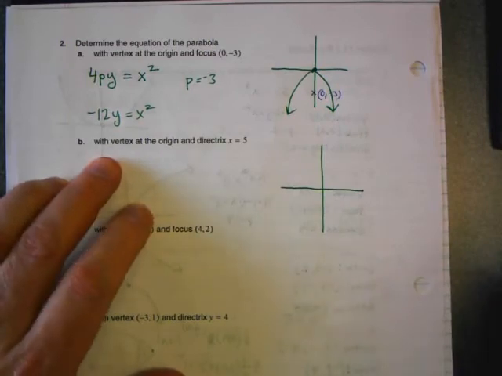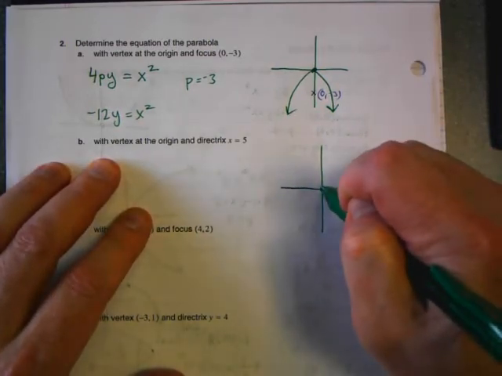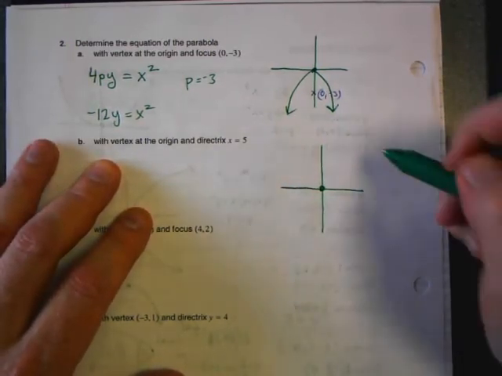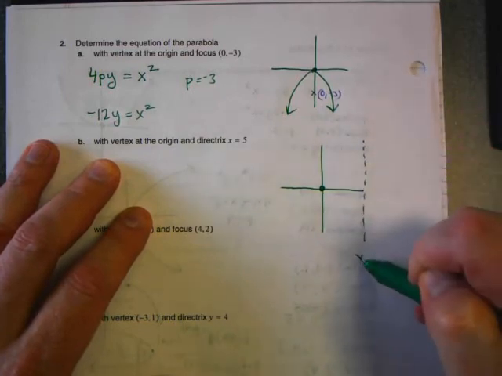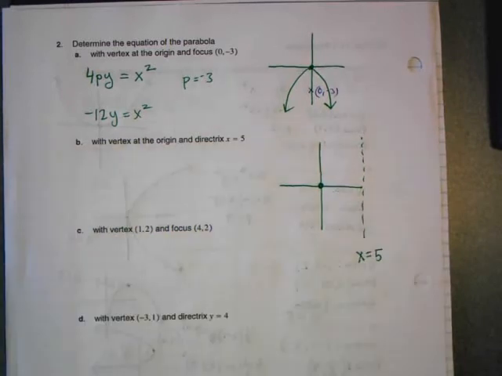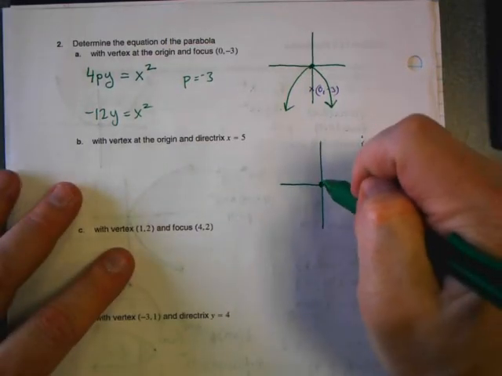We have vertex at the origin, that's right there. Directrix is x equals 5. That's x equals 5. Which way does it go? Left, right, up, or down? Left. Why left? It goes away from the directrix. All right, so this one goes left.